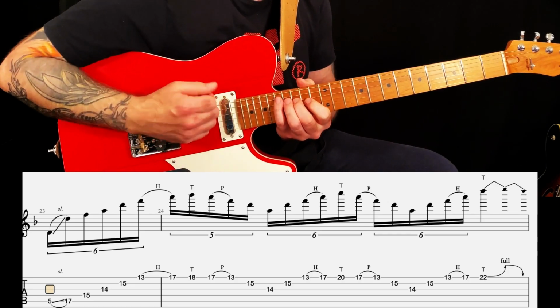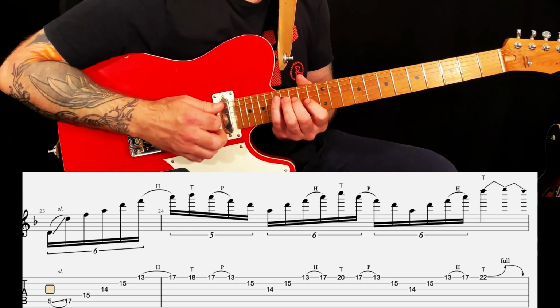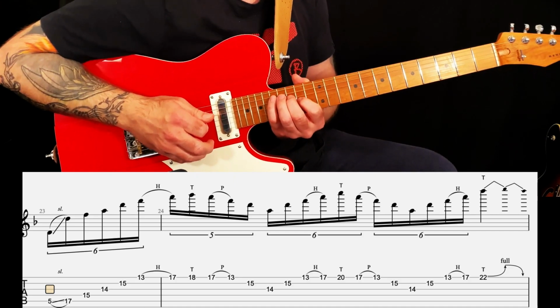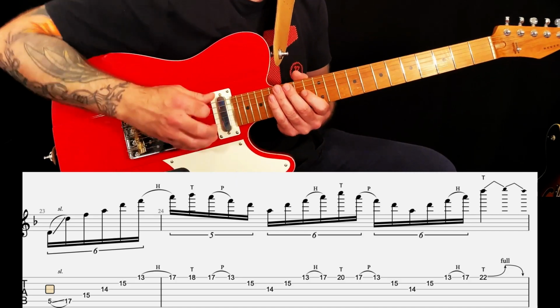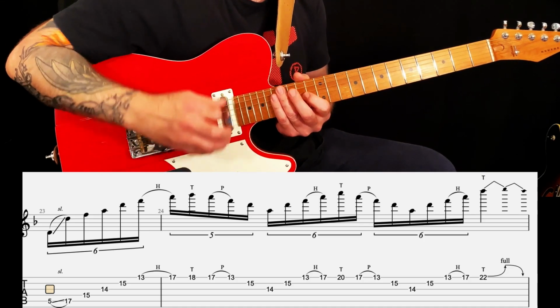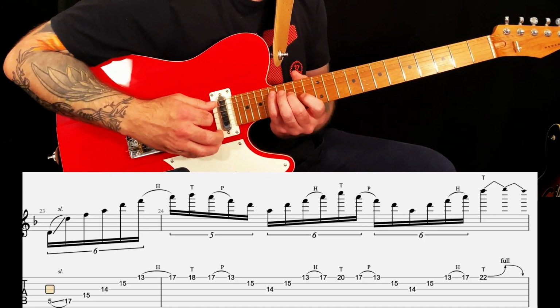So to get the speed here, you need to be sweep picking this. If you haven't done that before, there'll be a lot of videos out there on sweep picking, but essentially what you're doing is you are just moving your right hand once, you're sweeping through all the strings as you're playing the notes.